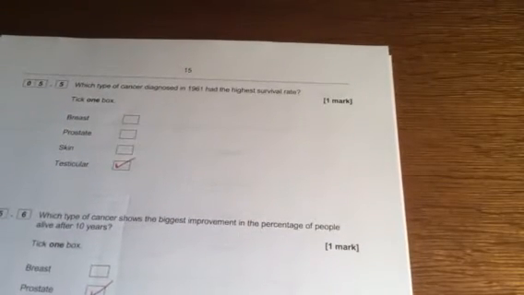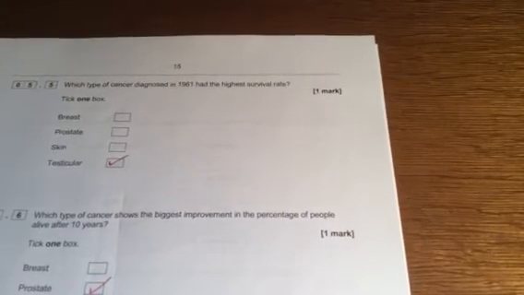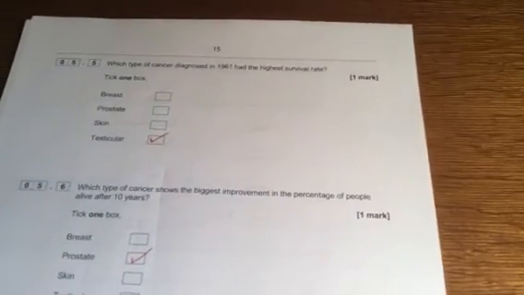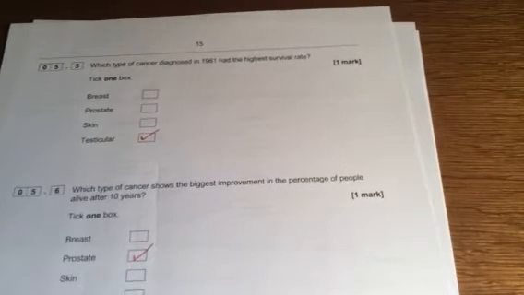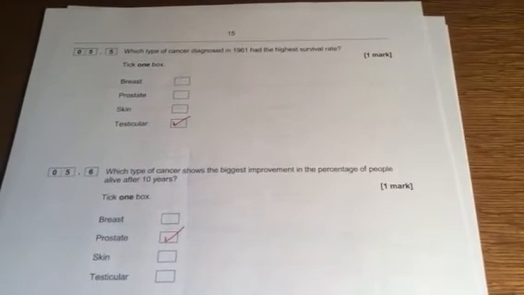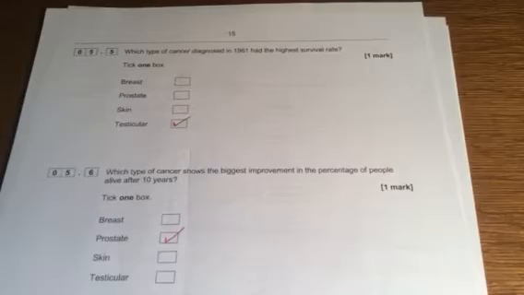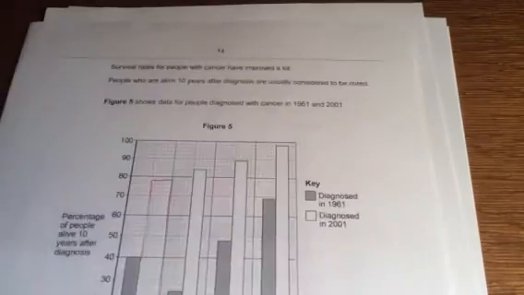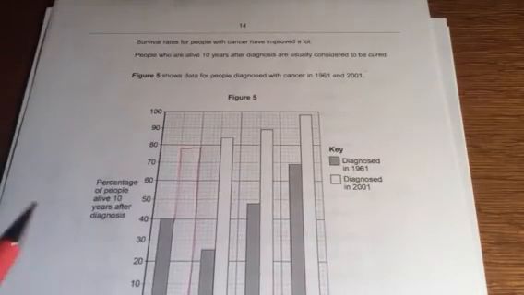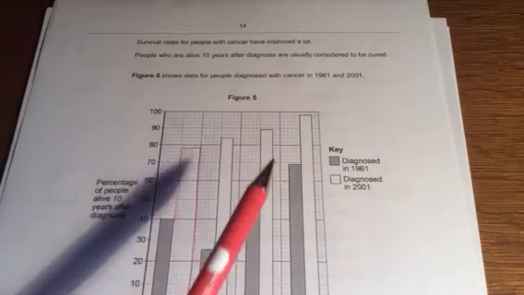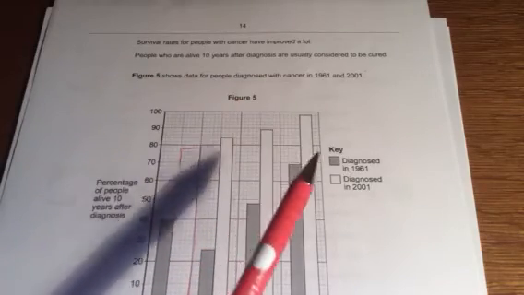So, which type of cancer diagnosed in 1961 had the highest survival rate? That was testicular cancer. We have a look on our thing here. All we have to do is look for the one with the biggest bar, because there are more people surviving 10 years later.